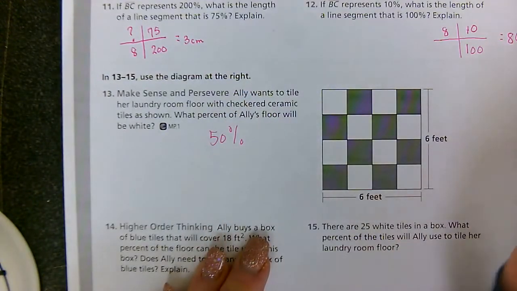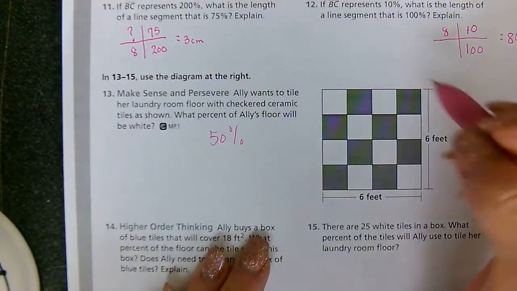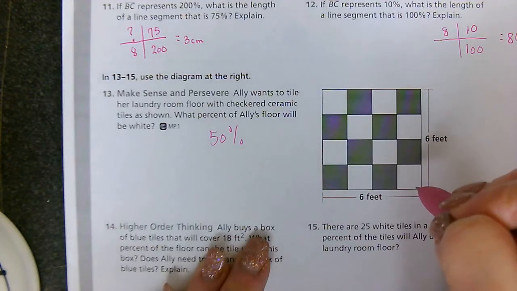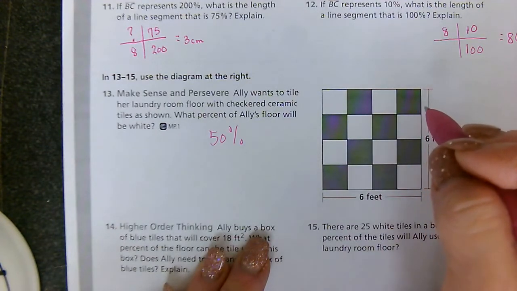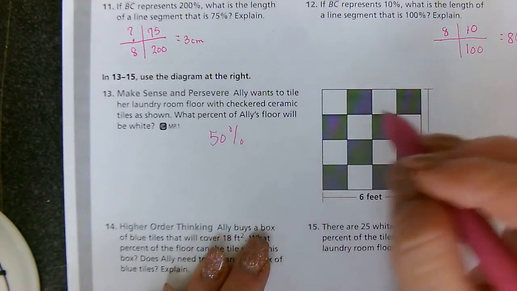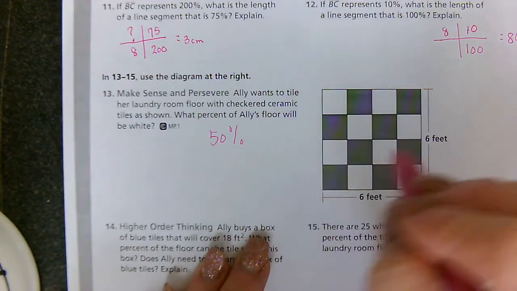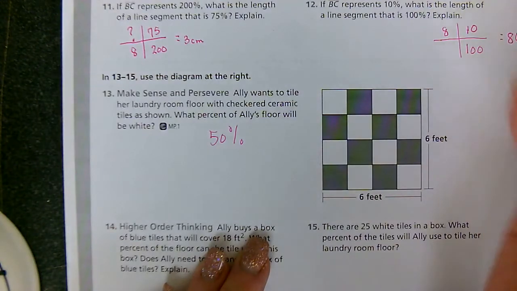Okay? A variety of ways you can do that, though. You could have counted out the white blocks out of the total. So like there's 1, 2, 3, 4 this way and 4 this way. And 4 times 4 is 16 tiles. Half of those tiles, which would be 8, were black, and half of those tiles, which would be 8, are white. So you notice it's still going to be 50% because 8 out of 16 is 50%. Let's go on down to this one.